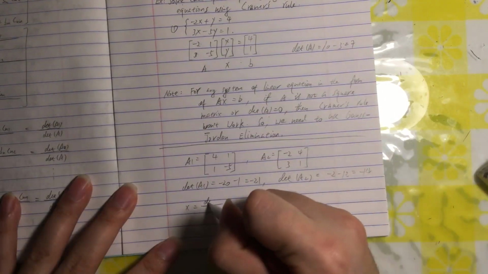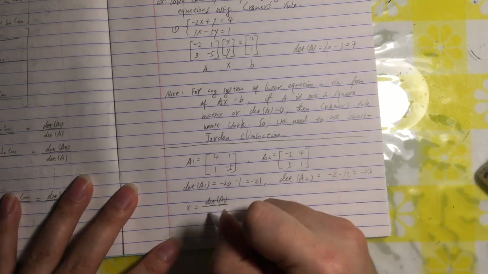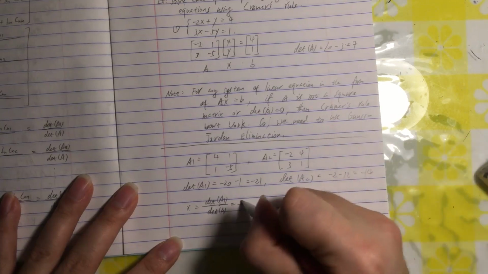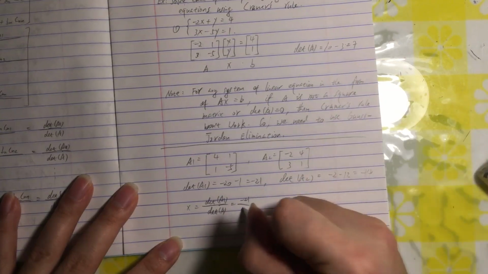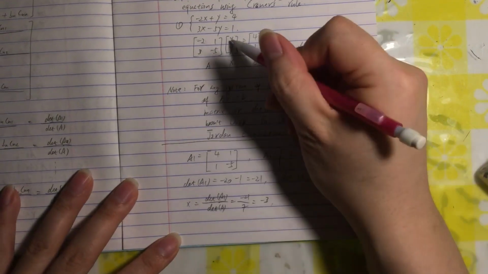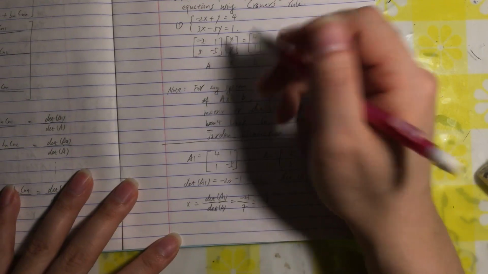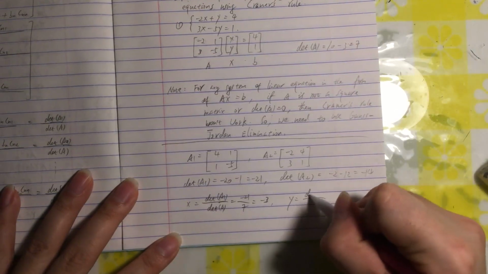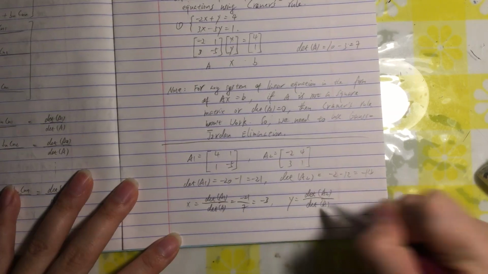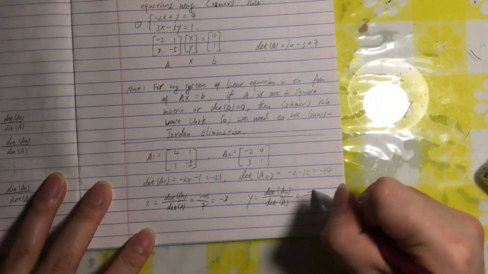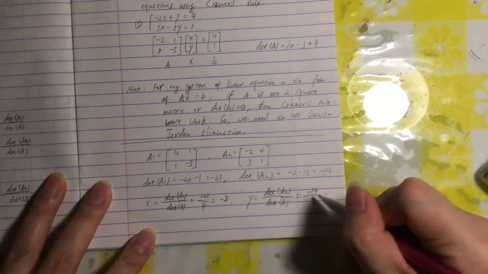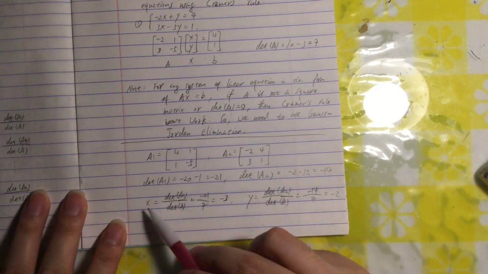Then, here, our X1 is X, X2 is Y. So X is determinant of A1 over determinant of A. Determinant of A1 is -21, determinant of A is 7. So we get X is -3. That's X1. X2 is Y. So Y equals determinant of A2 over determinant of A. Determinant of A2 is -14. Determinant of A is 7. -14 over 7 is -2. That's how we find X and Y.